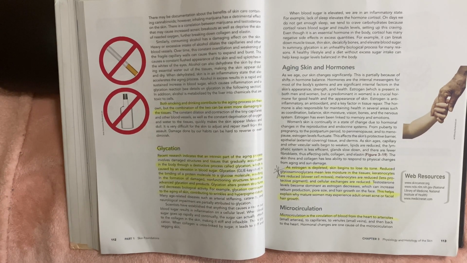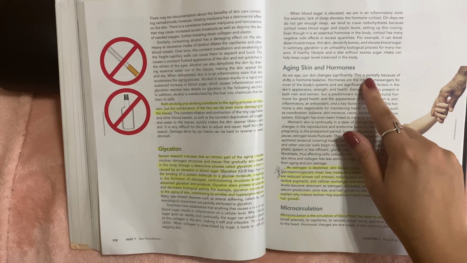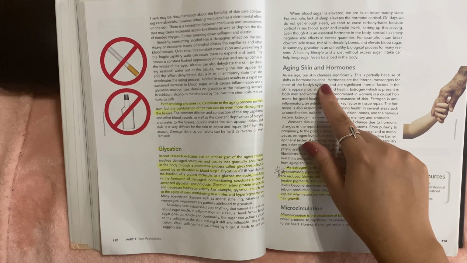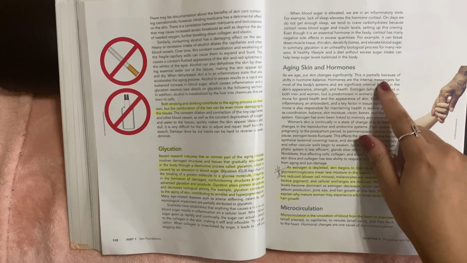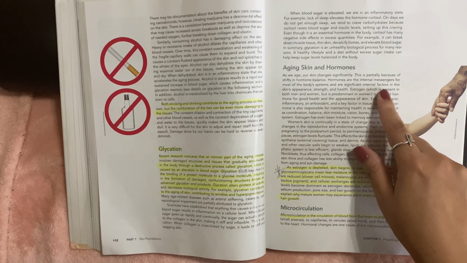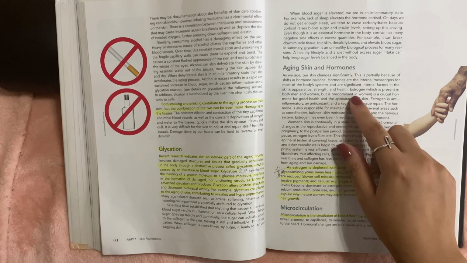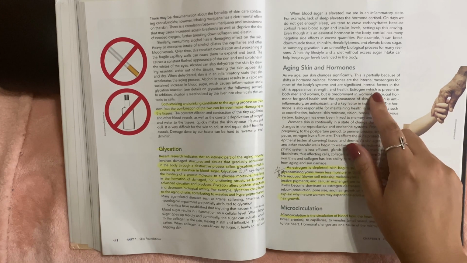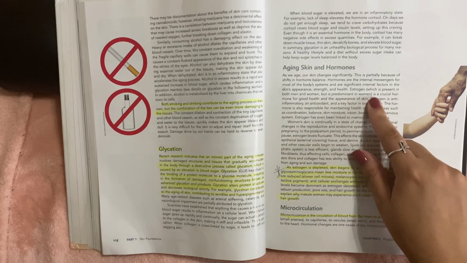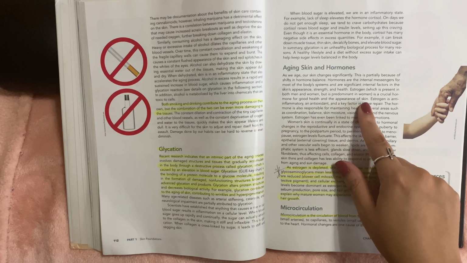Aging skin and hormones. As we age, our skin changes significantly. This is partially because of shifts in hormone balances. Hormones are the internal managers for most of the body's systems and are significant internal factors in the skin's appearance, strength, and health. Estrogen, which is present in both men and women, but predominantly more in women, is a crucial hormone for good health and the appearance of skin.